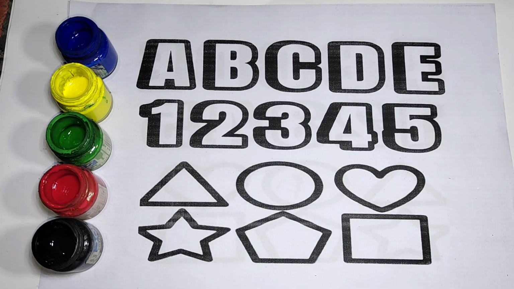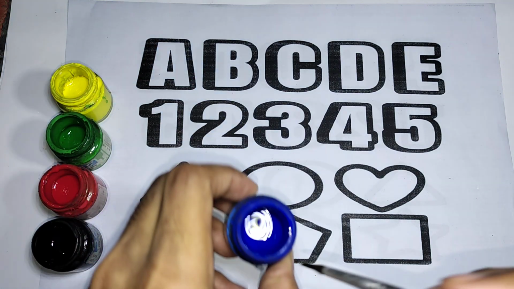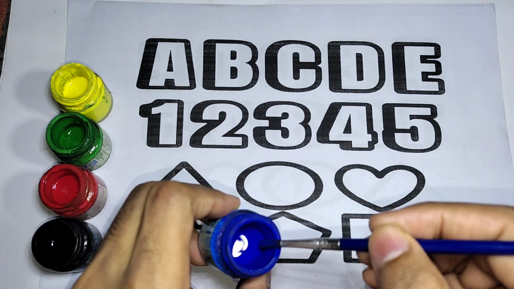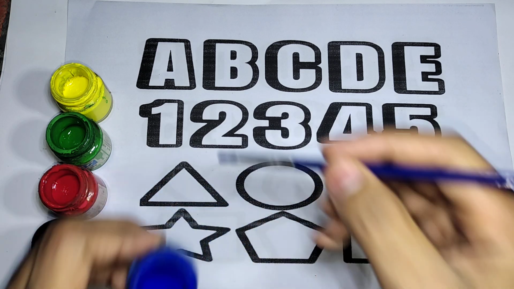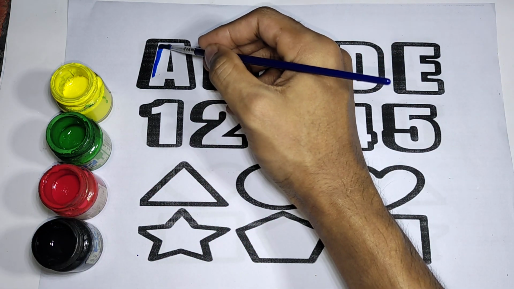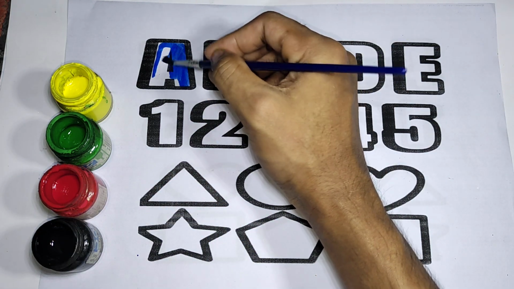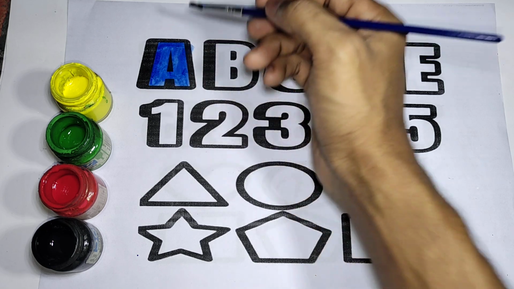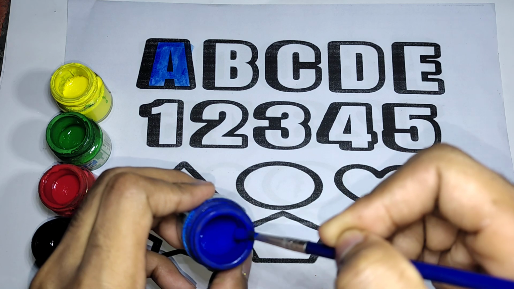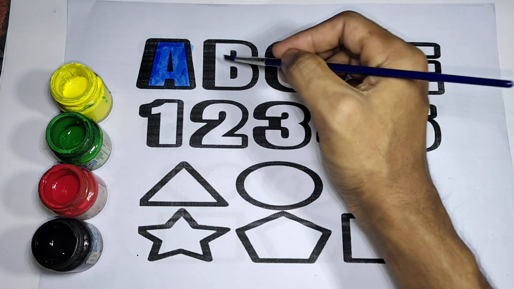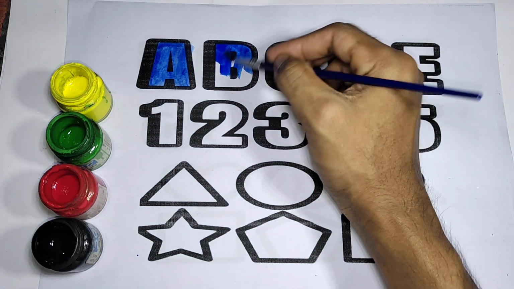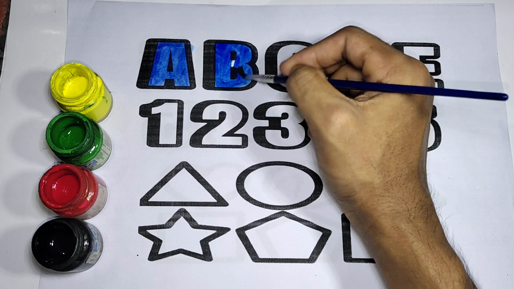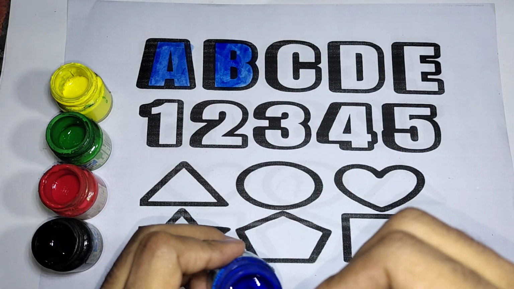Today we draw capital letter alphabets, numbers and 2D shapes. First we use the color of blue. Kids, now we draw the alphabet of A. The next one is B. Now we draw C.